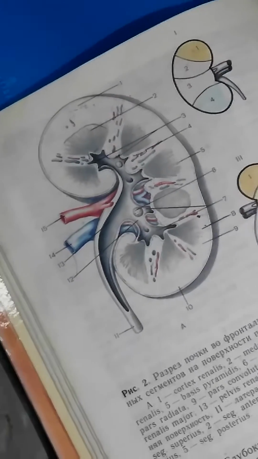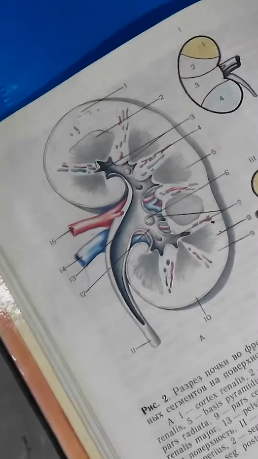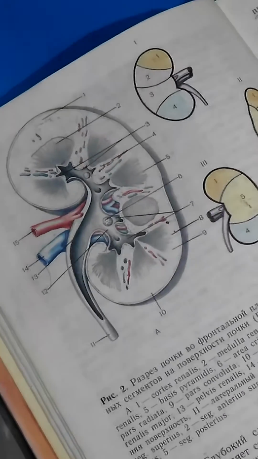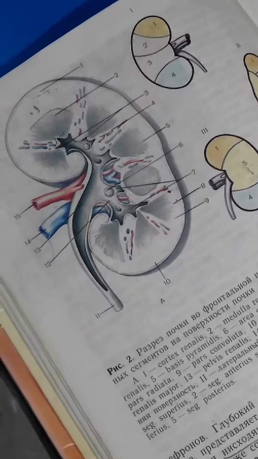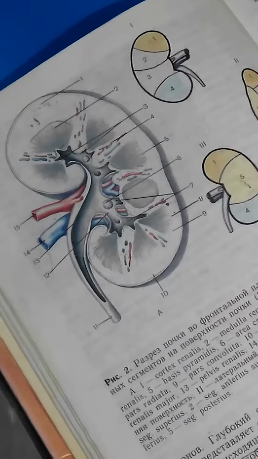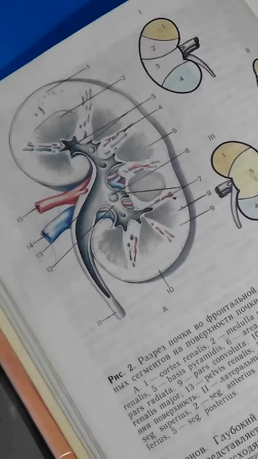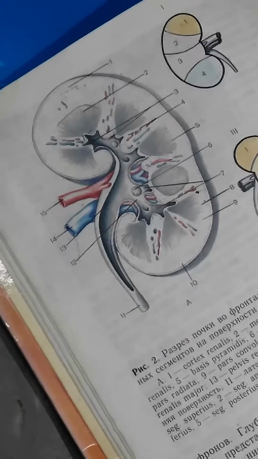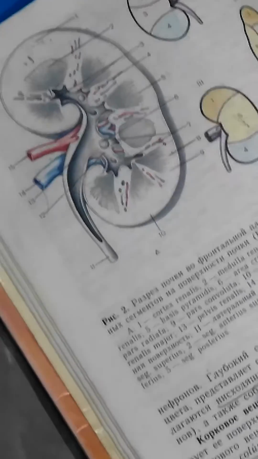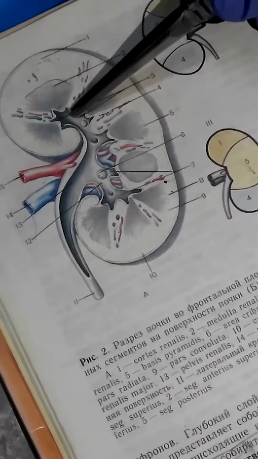The fornical apparatus of kidney comprises, my dear, 4 muscles. Musculus sphincter fornicis, musculus levator fornicis, musculus spiralis calicis, and musculus longitudinalis calicis. Calix means cup, this calix renalis.